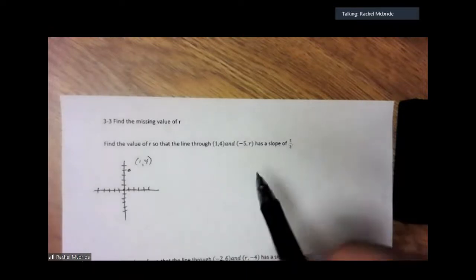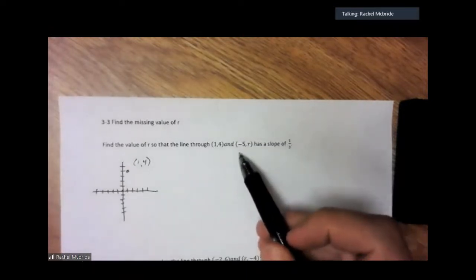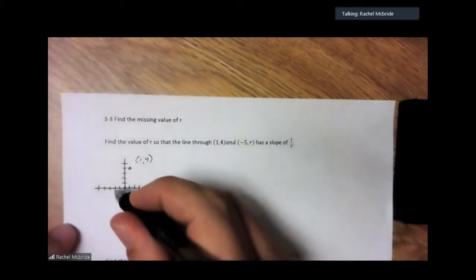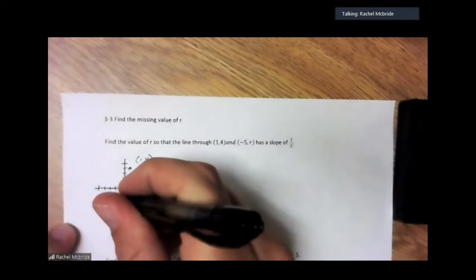Now, I need a point that goes through negative 5 and r. So negative 5 is 1, 2, 3, 4, 5 to the left. So somewhere on this line right here, my line's going to intersect it. And I need to know what point.